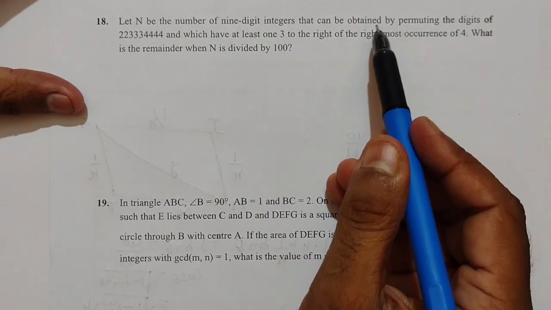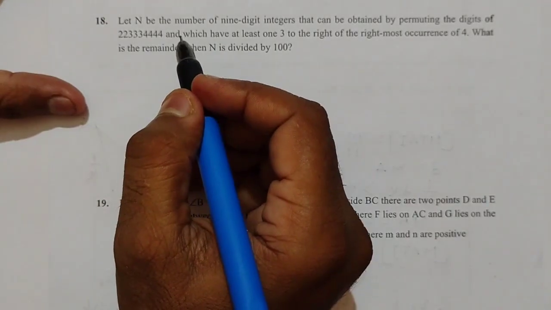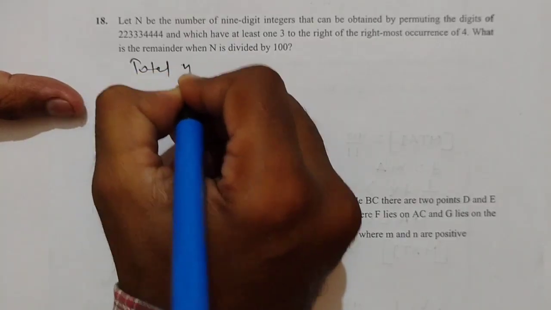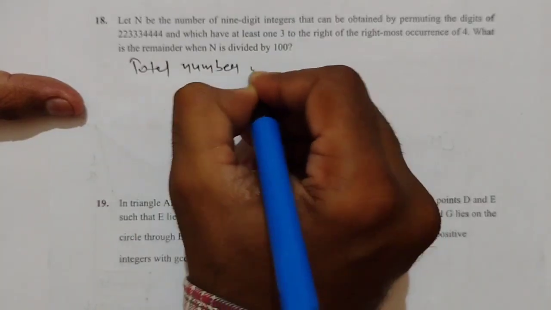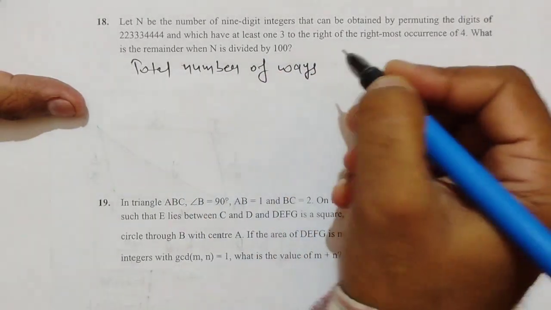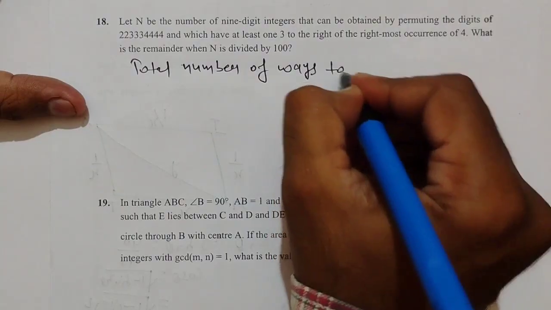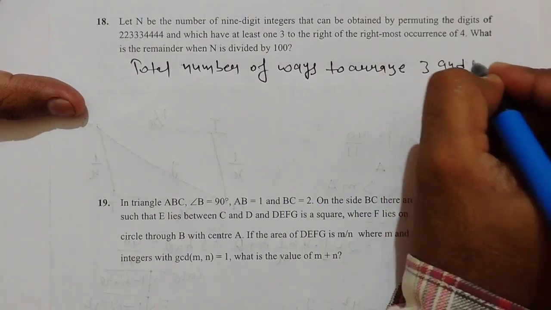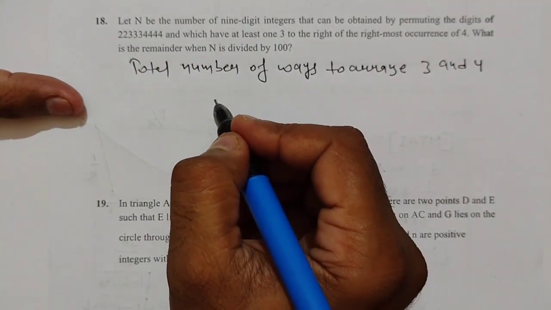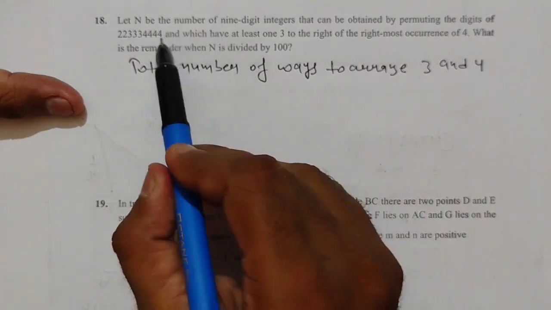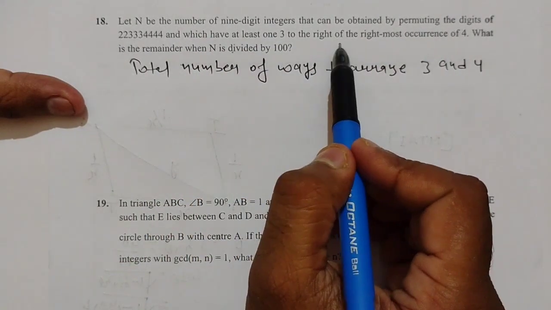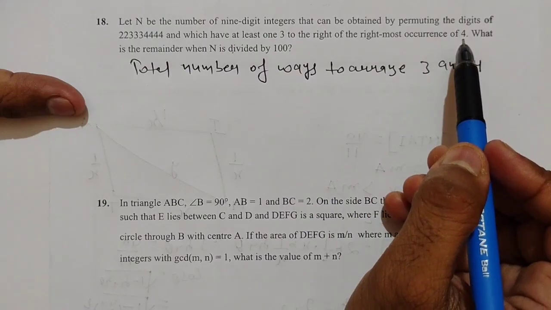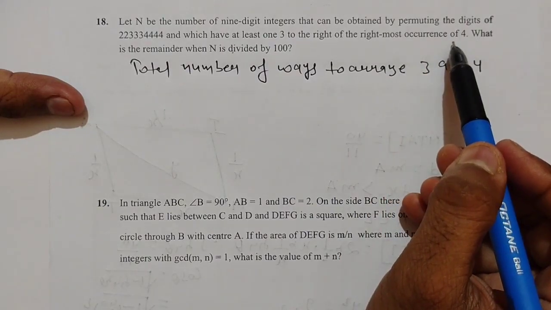So in this case, first of all we have to find the total number of ways to arrange 3s and 4s, where the rightmost occurrence is of 3.